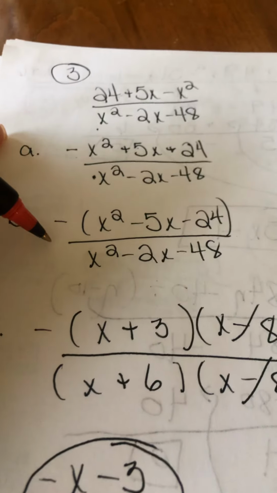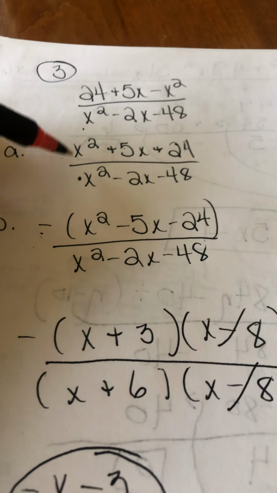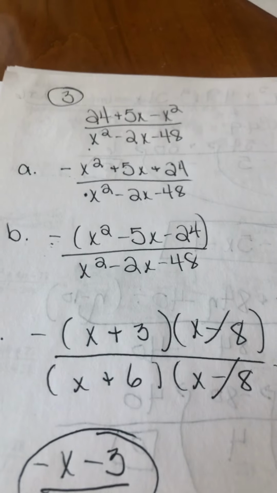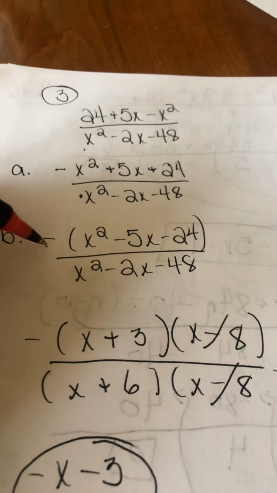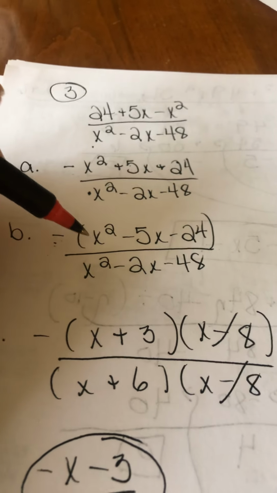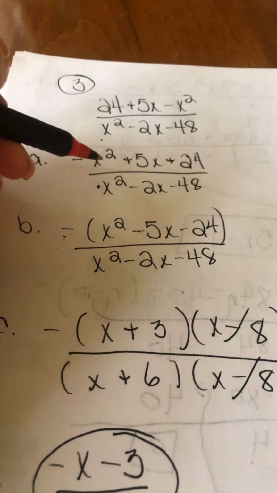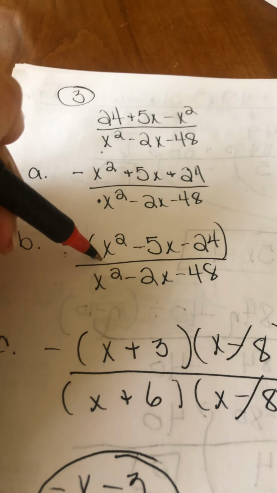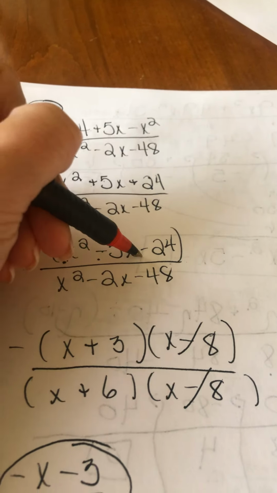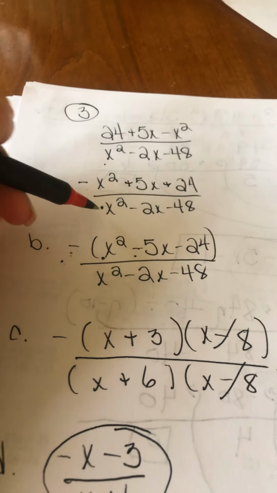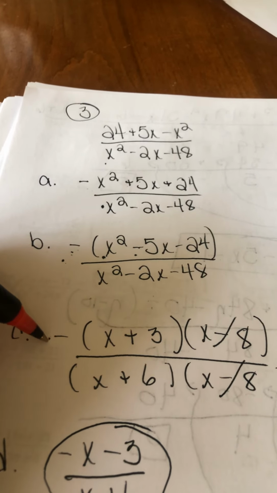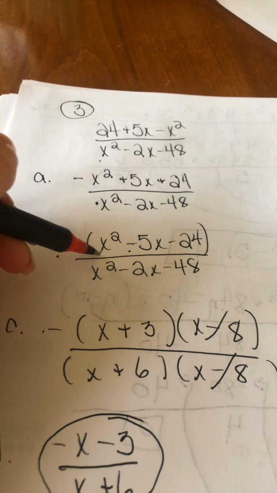Okay, step B is I'm going to factor out that negative, because we cannot factor a leading coefficient of a negative, and it's easy. All you're going to do is just factor it out. It's just like dividing everything by negative 1, but simply just change all the signs on the inside. So this negative x squared will become a positive x squared. The positive 5x will become a negative 5x, and the positive 24 will become negative. And then just bring down your x squared minus 2x minus 48. Now we're just going to park this negative here for now and factor this.